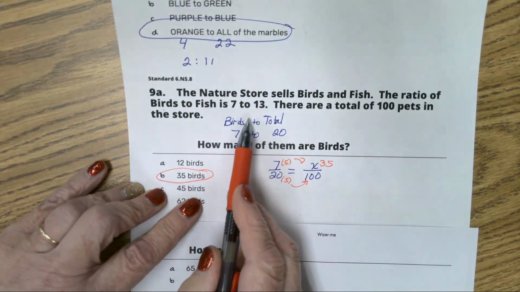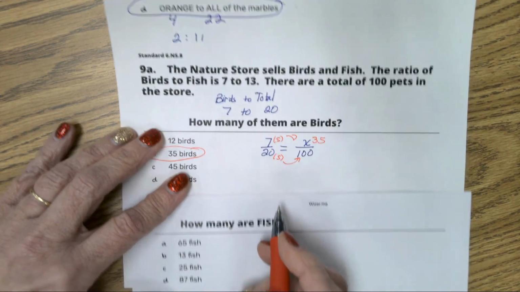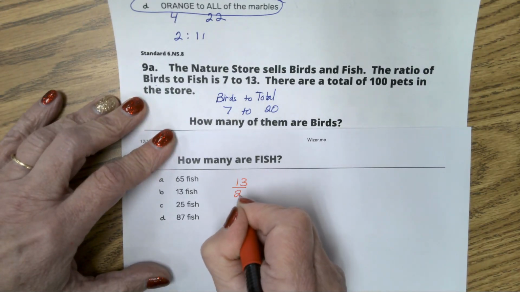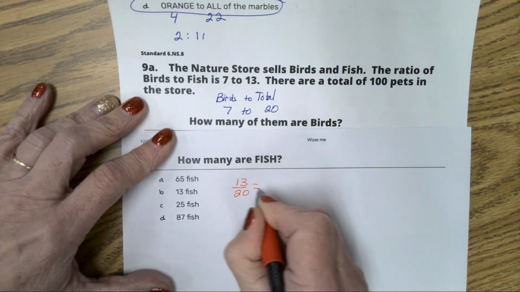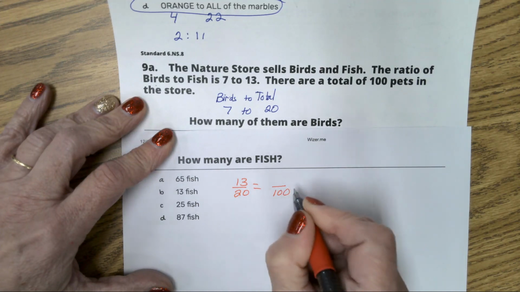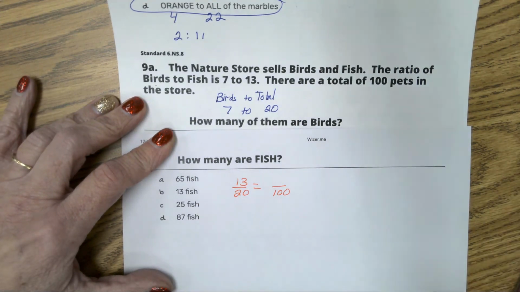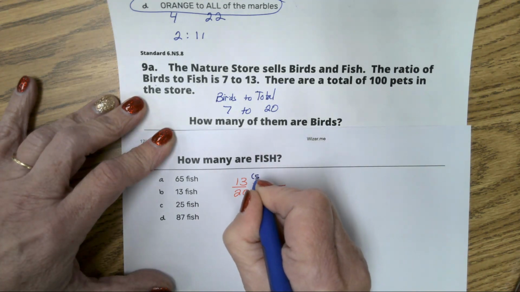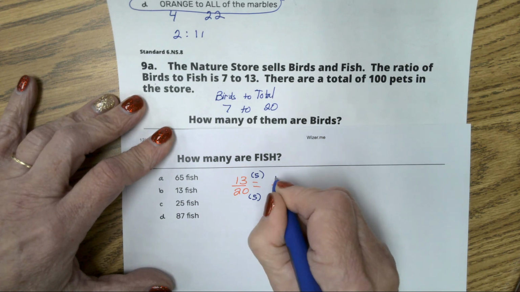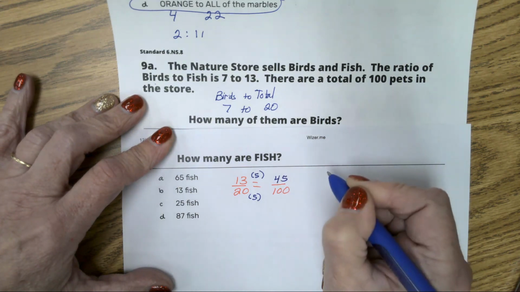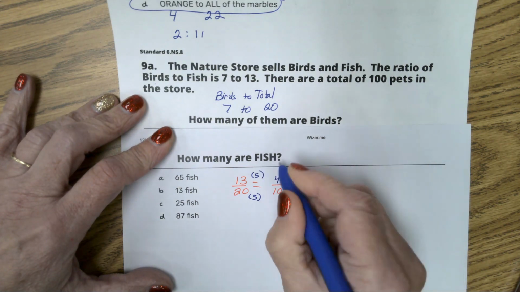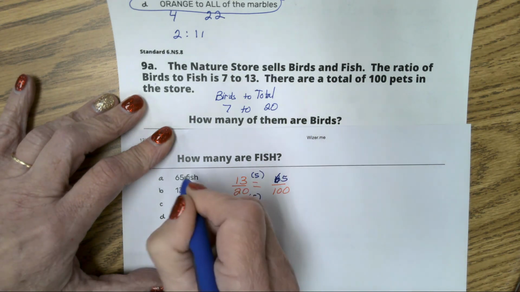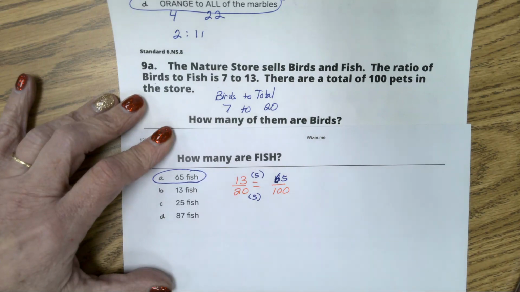It will be 13. So I'm going to do 13 over the total number of pets, 20, equals what over 100? Well, you know that 20 times 5 is 100, so 13 times 5 will give you 45. No, it will not. It will give you 65. 5 times 3 is 15, carry 1, and the answer is 65 fish.